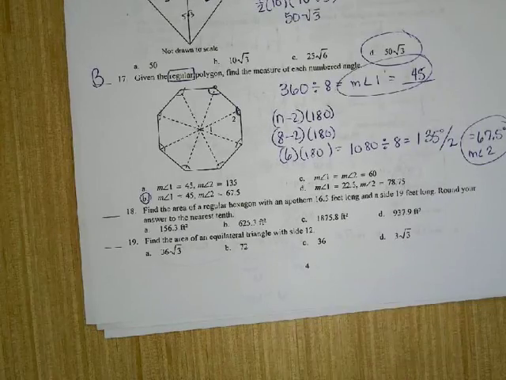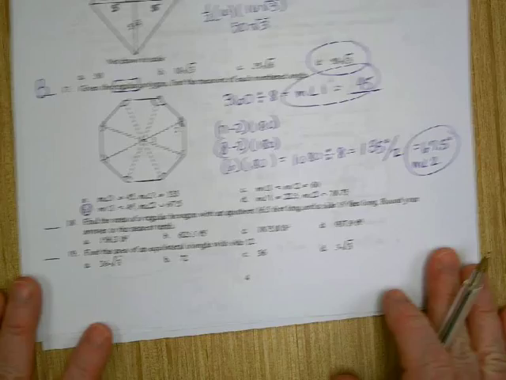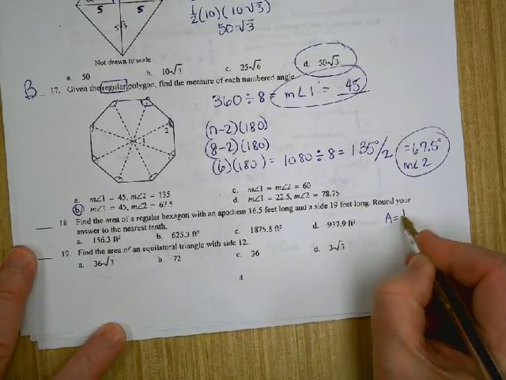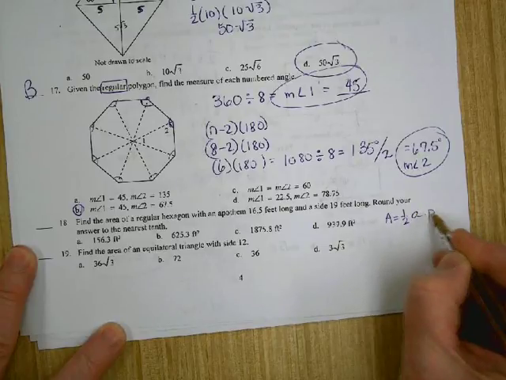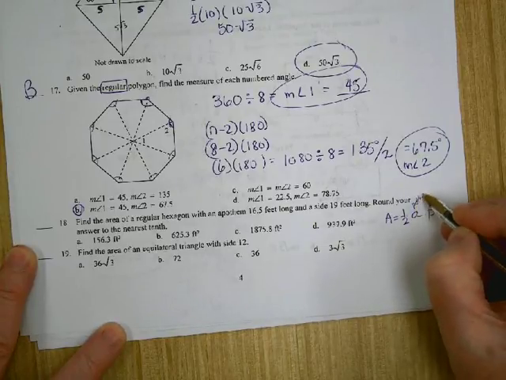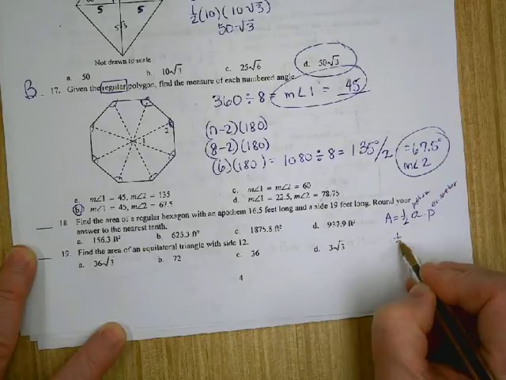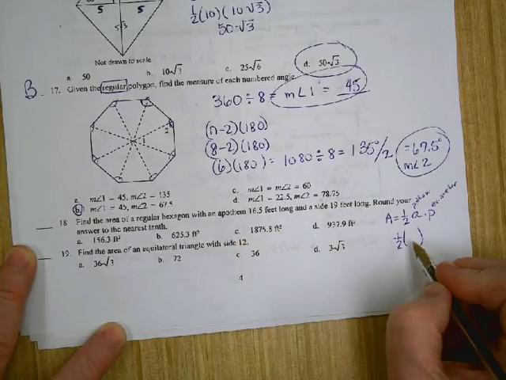18 says find the area of a regular hexagon with an apothem of 16.5 and a side length of 19 feet. Round your answer to the nearest tenth. What's the formula for the area of a polygon? And A is the, and P is the, okay, so 1/2, they told me the apothem, it was 16.5.